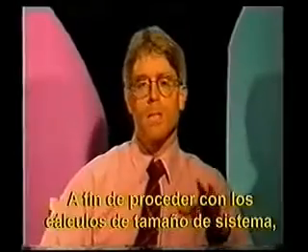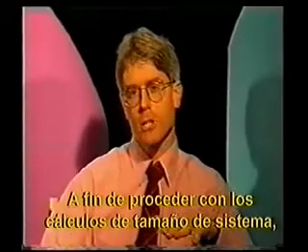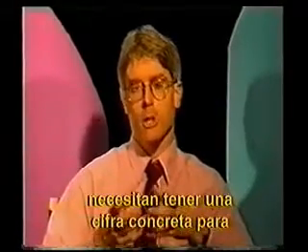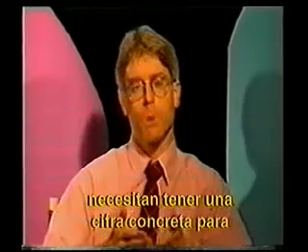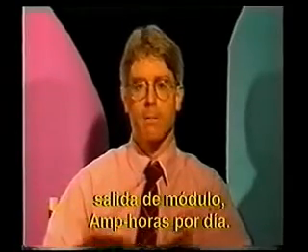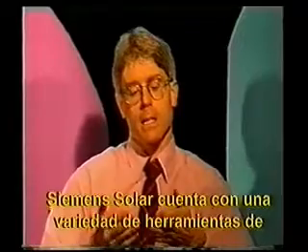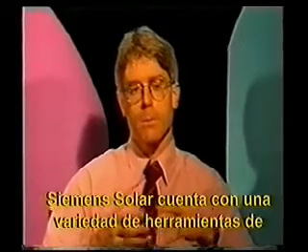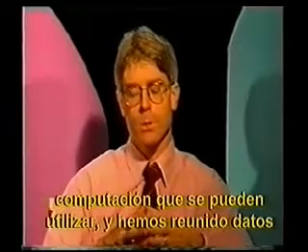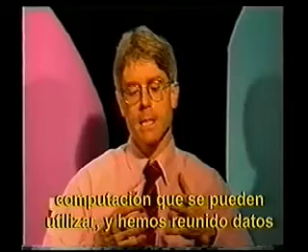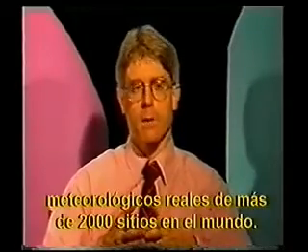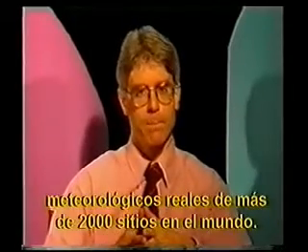In order to proceed with your system sizing calculations now, you need to have an actual number for module output, amp hours per day, from a particular module in a particular location. Siemens Solar has a variety of computer-based tools that we can use, and we've collected actual weather data from over 2,000 sites around the world.